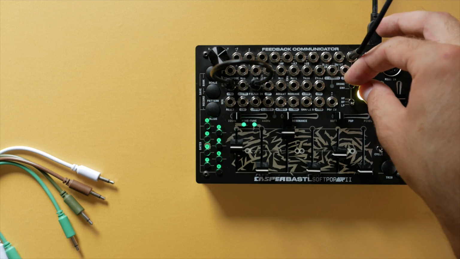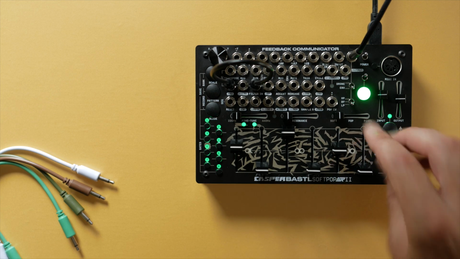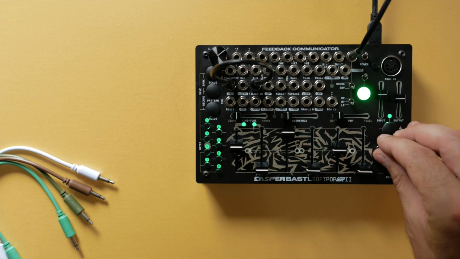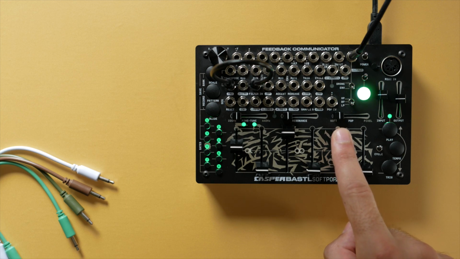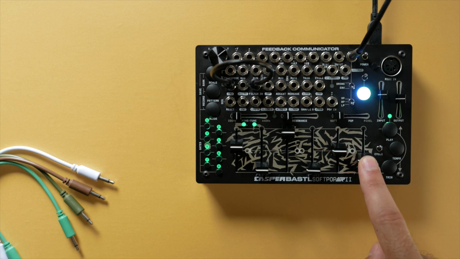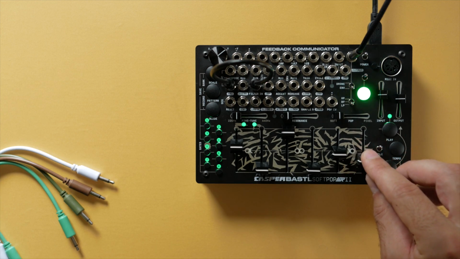I can also turn it to envelope mode. It will immediately stop droning and I don't hear anything. I could now trigger notes manually. But I can also just cycle the envelope. So I'm not even using the sequencer yet, just cycling the envelope, the length of which I can change here, and the shape of which I can change here. Let's make it a bit more snappy, percussive.